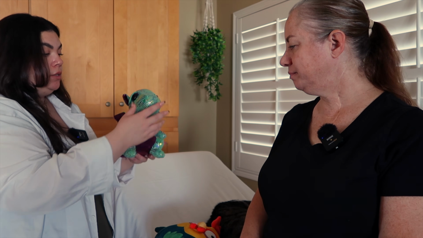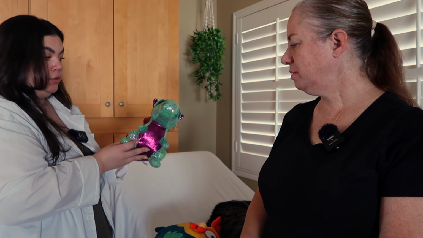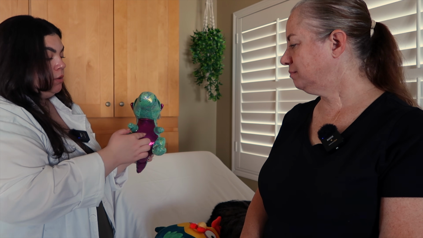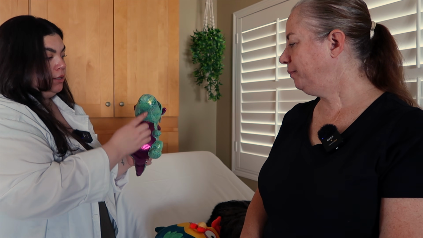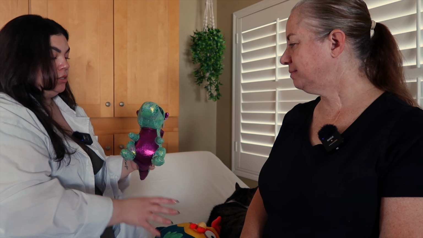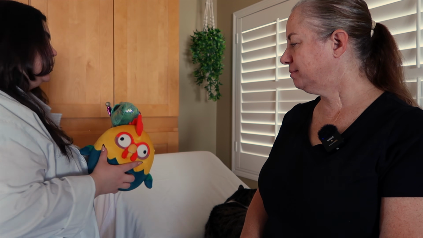And can you tell me what you see here? A dinosaur. A dinosaur. I would accept dinosaur, dragon, any sort of mythical creature. And can you tell me what color the belly is? Purple. And the head? Green and purple. Green shades and purple. Very good. So all of that would be considered an appropriate response to test for color deficiency.